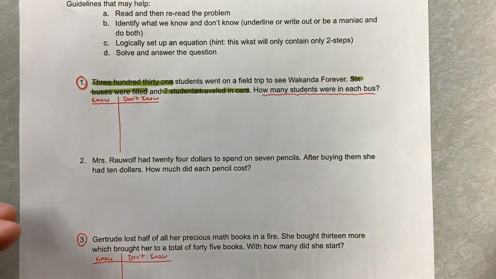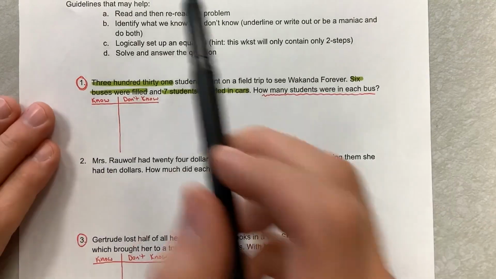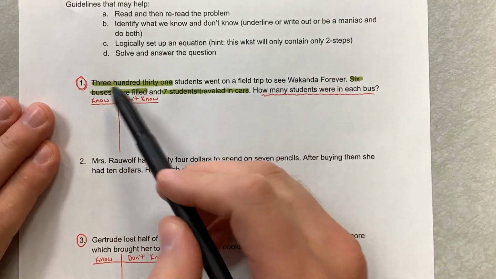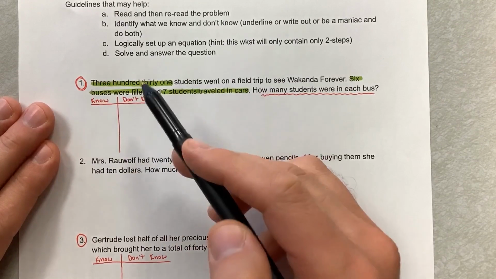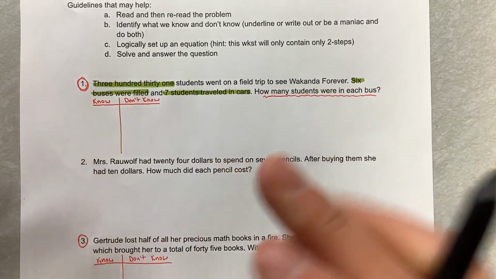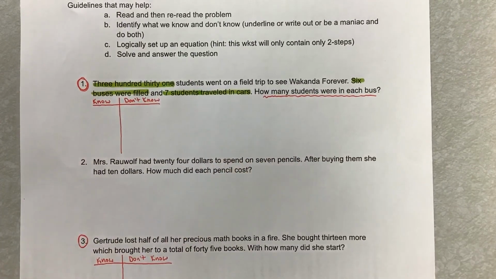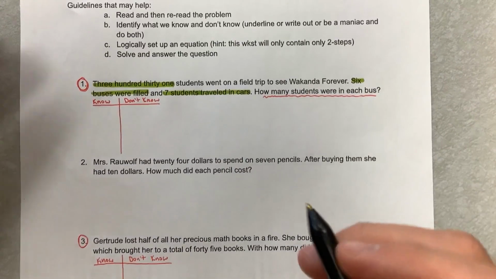As I kind of identified some important information, we are now going to do a quick little T-chart, know and don't know. So you guys write that out. You're gonna follow along with me. It doesn't matter what order you put the information, just as long as we get the information on this chart so we can clearly understand what is going on here. So I'm just gonna go down the line here.